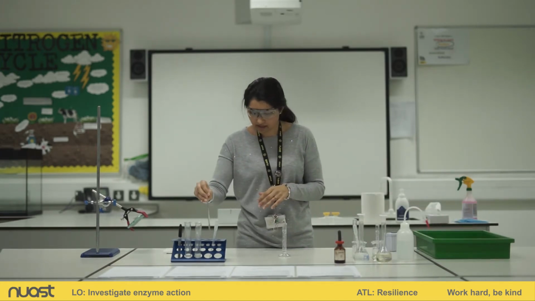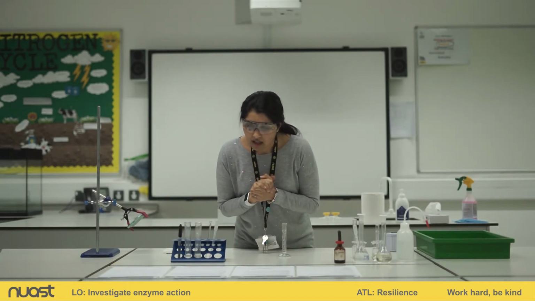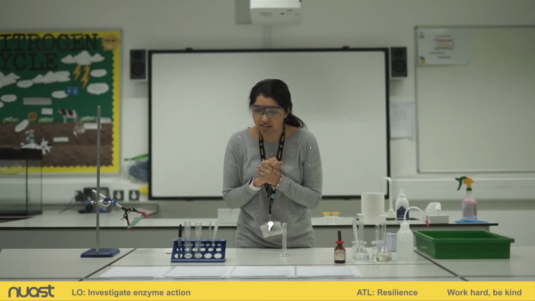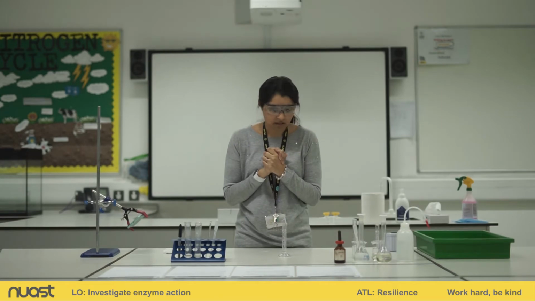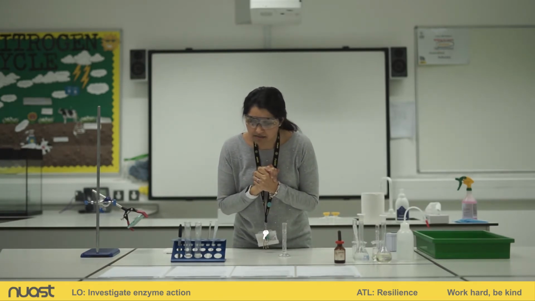Okay. Next bit. Measure out 5 centimetres cubed of 1% carbohydrates using a measuring cylinder and add this to test tube B. Okay, now mix the contents immediately. After I've done that, and before we actually perform the experiment, I'm going to explain to you what's going to happen and when, because it's quite time dependent.